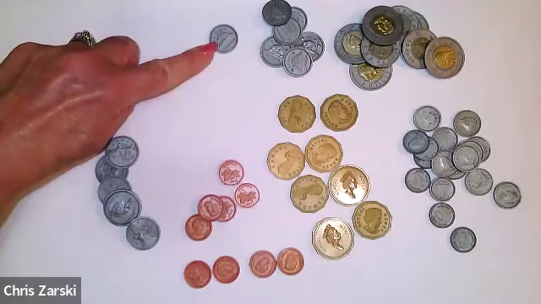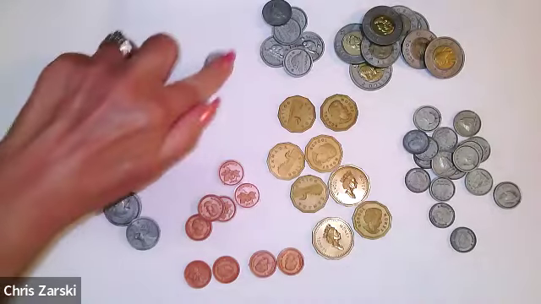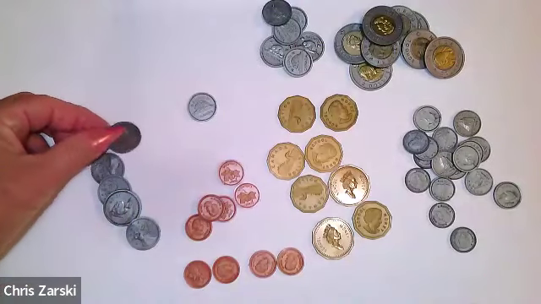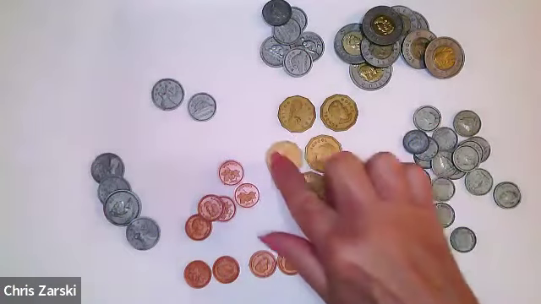What is so special about this animal? If I'm asking students to find me coins, I might say, can you find a coin that has an animal on it? Well, now they've got some possibilities. They could be giving me the nickel. They could be giving me the 25-cent piece. They could be giving me a loonie.